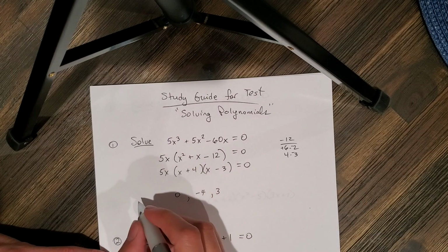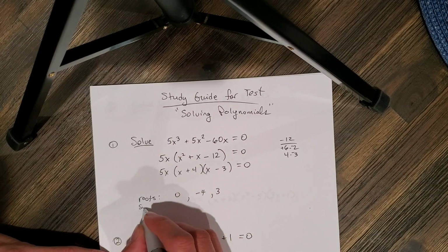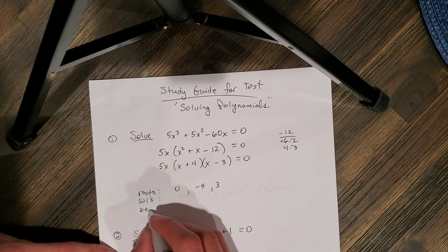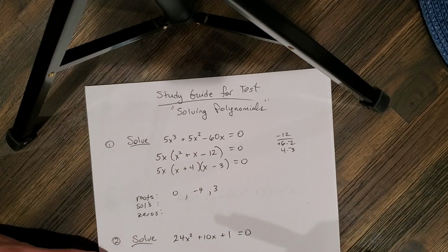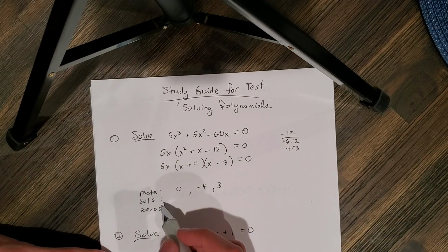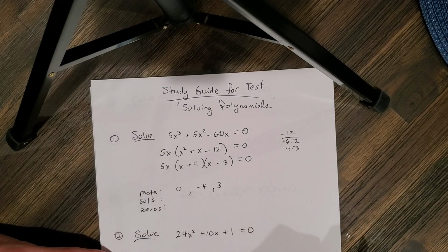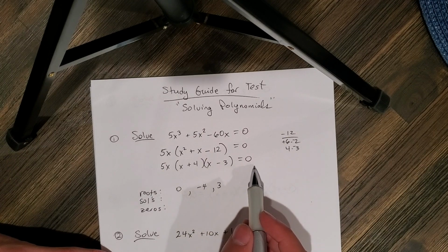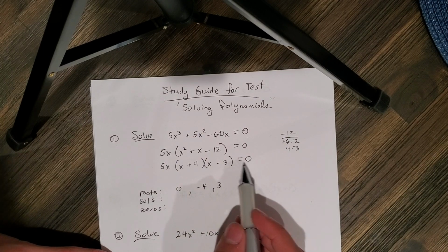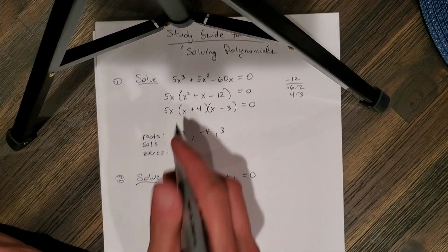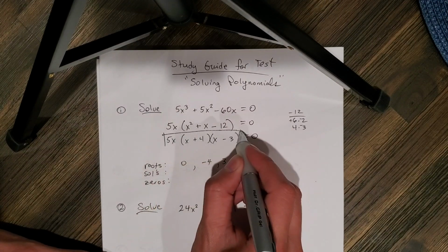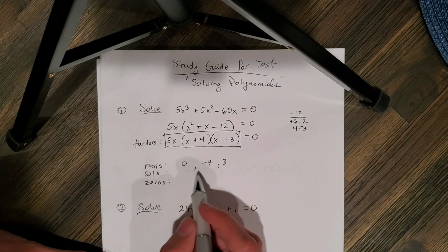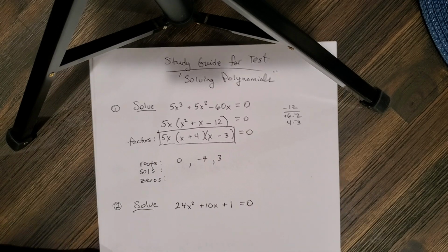Okay? So these would be called my roots or solutions. Okay, I'll just put apostrophe s there. Or zeros. All these would be answers that would be called either roots, solutions, or zeros, okay? And the factors are these, 1, 2, 3, without the x, without the equal 0. Keep that in mind for the test, okay? So these are my factors here. I'll just put a box around them. And these are my roots, solutions, zeros, whatever you want to call it, okay?